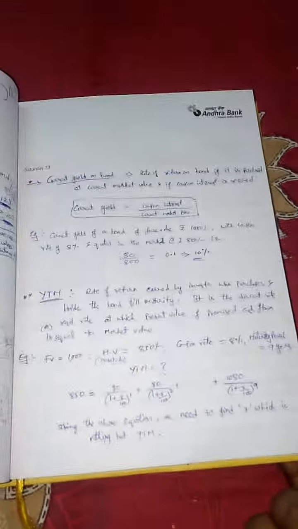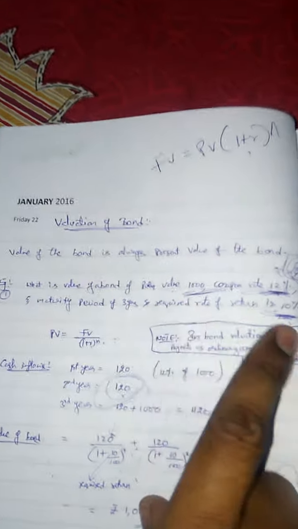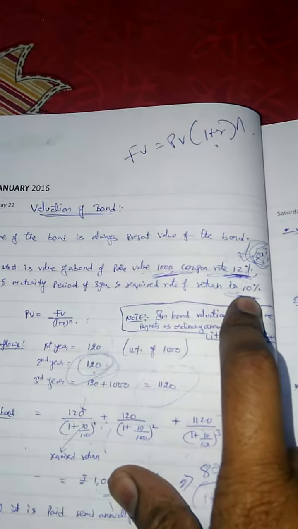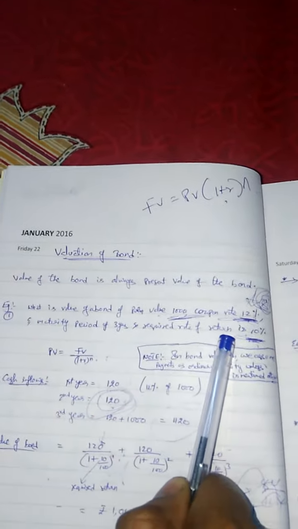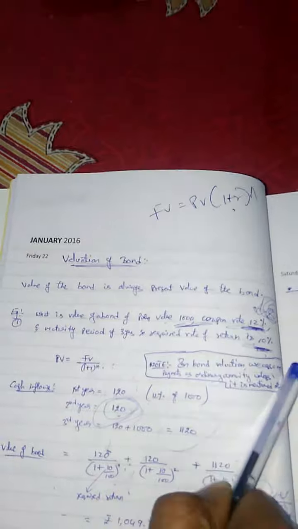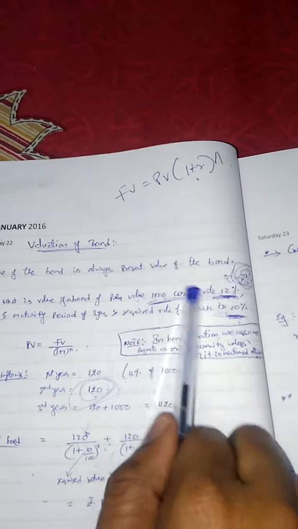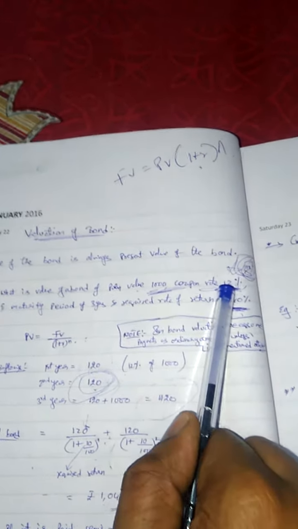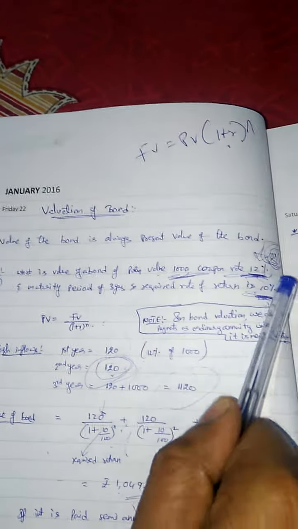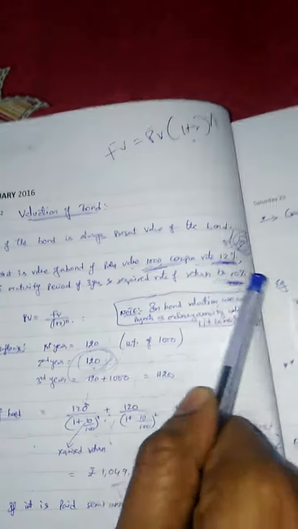Friends, one simple rule which we need to understand is common sense. See, we assume that the coupon rate is 12% and the market rate or the required rate of return is 10%, which says that if I invest my amount in the market, I'll get a return at the rate of 10%. Whereas if I invest in this particular bond, I'm getting a coupon interest at the rate of 12%. So my bond is offering me an interest or a coupon higher than the market rate.